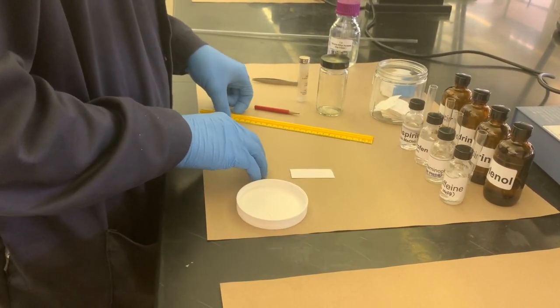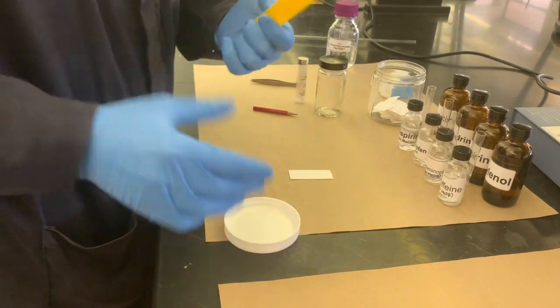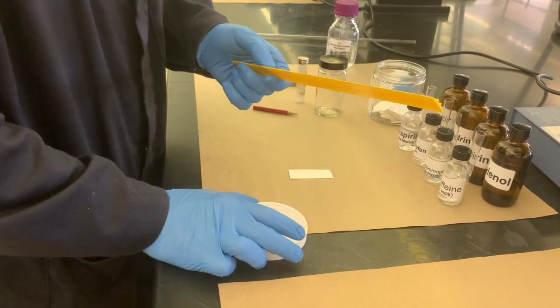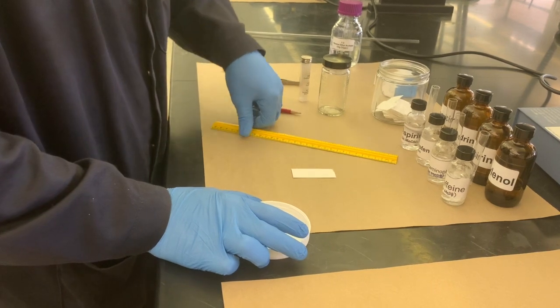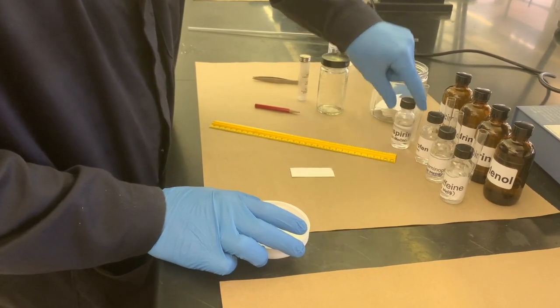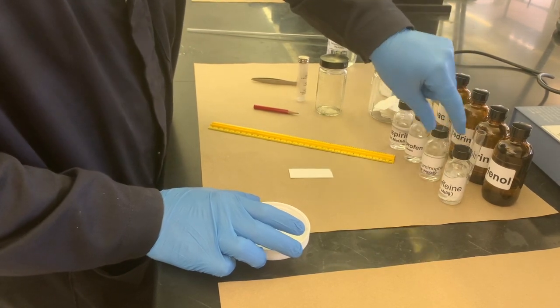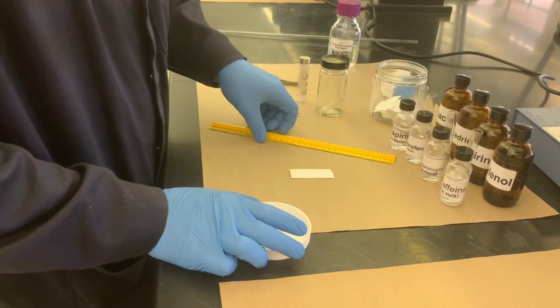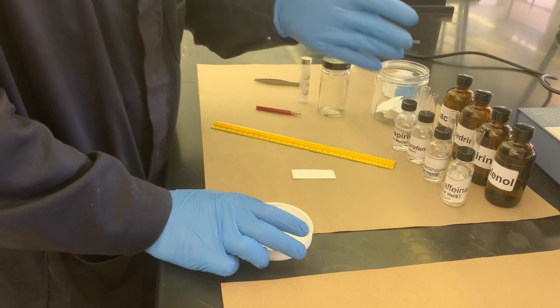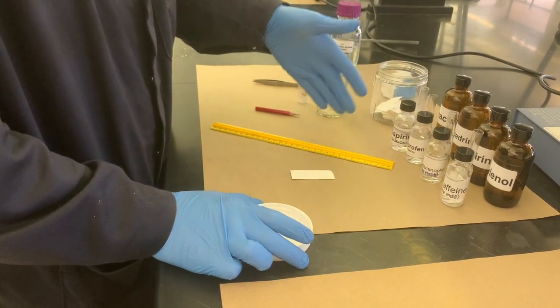So you take a ruler and you mark the starting point for all of your samples that you'll be using. Today, we're going to be using aspirin, ibuprofen, acetaminophen, and caffeine in order to compare their final resting points on the TLC plate.